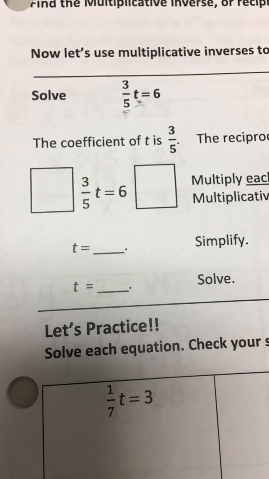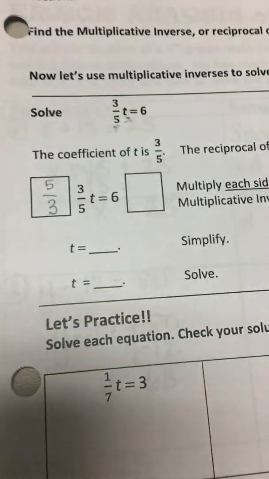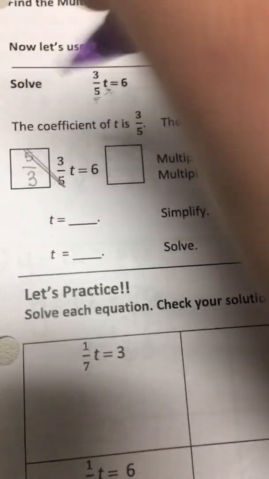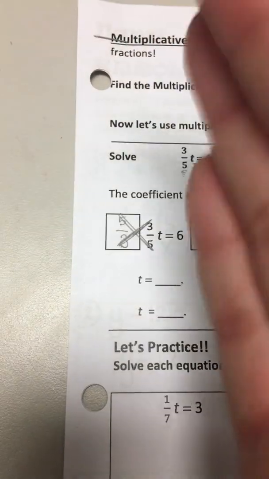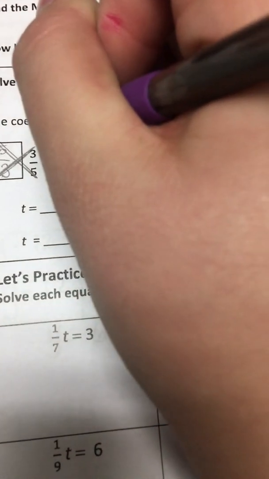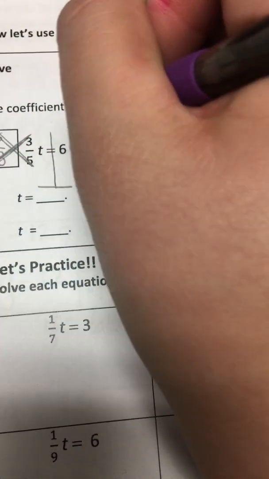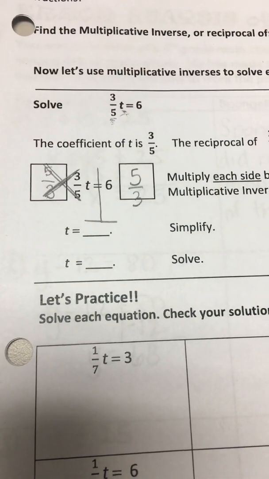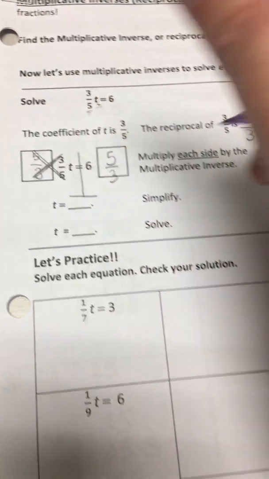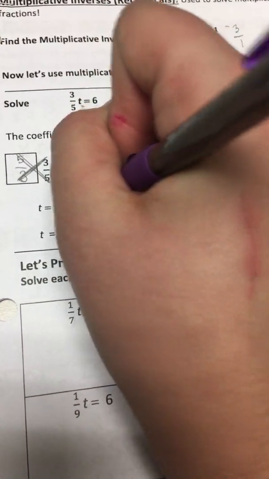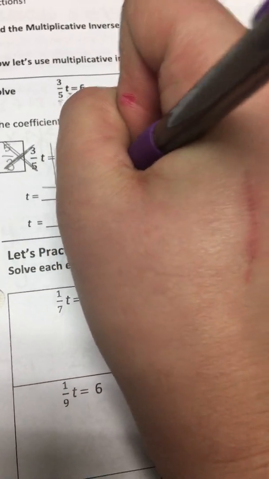And whenever I multiply by the reciprocal on one side of the equation, these two automatically cancel out. But since I've multiplied this one side of the equation, I would have to multiply by 5/3 over here. Okay? So our new multiplication problem would become 6/1 times 5/3.